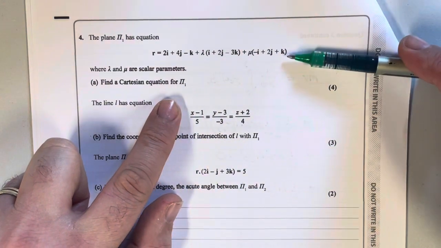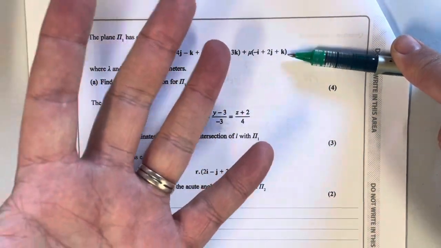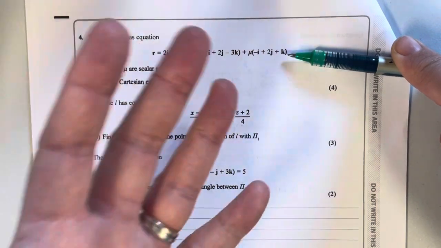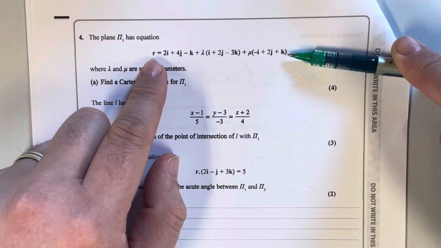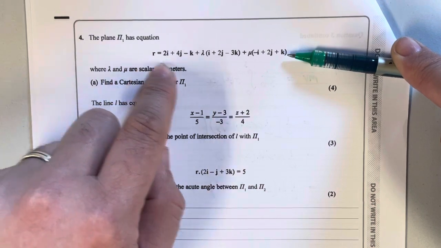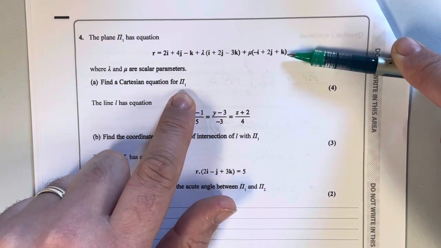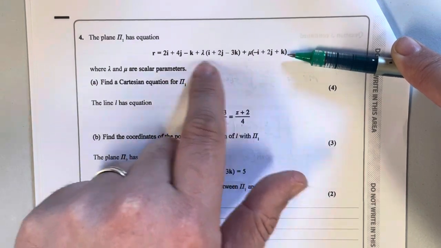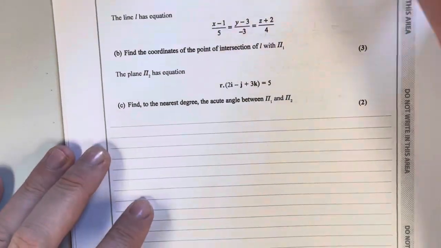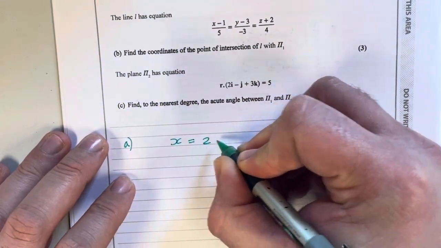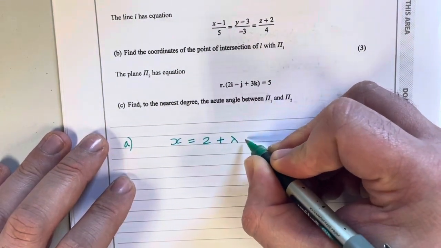Okay, so what this represents is 3 equations in 5 unknowns. The unknowns we've got are x, y, and z from the left-hand side here, and then lambda and mu as our parameters. And to get the Cartesian equation of the plane, I need to eliminate my 2 parameters, lambda and mu. So what I'm going to do is extract all of these equations. So x is 2 plus lambda minus mu.